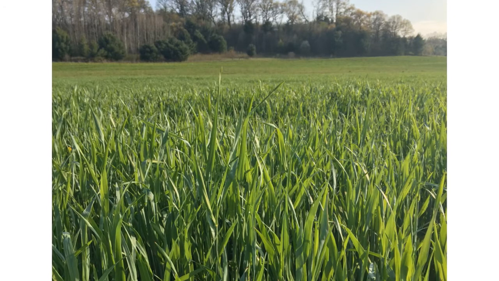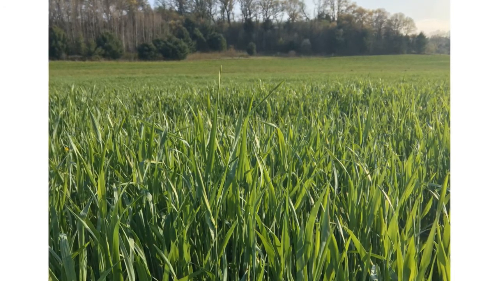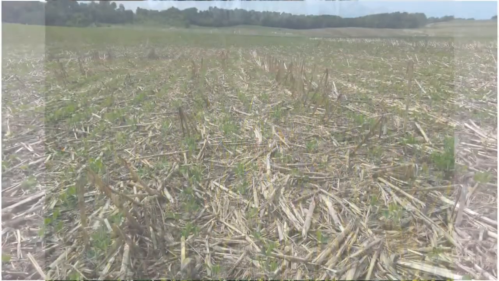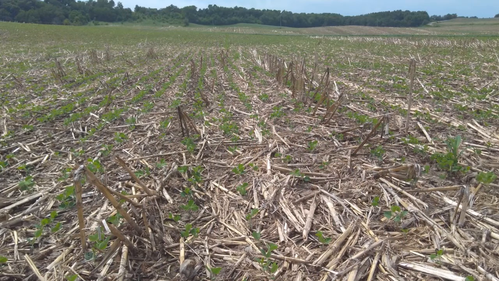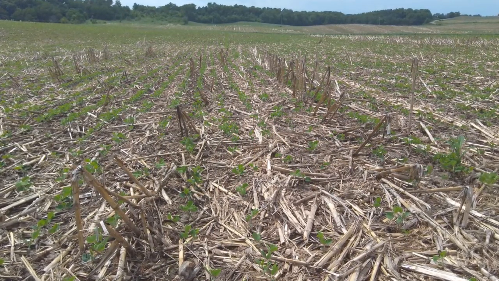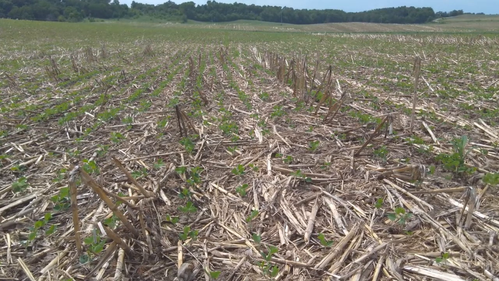Having an established cover crop during these vulnerable time periods can help protect soil and keep it in place from being lost. High amounts of residue can also keep soil in place during vulnerable time periods. This is a photo of soybeans in June that were planted without tillage.